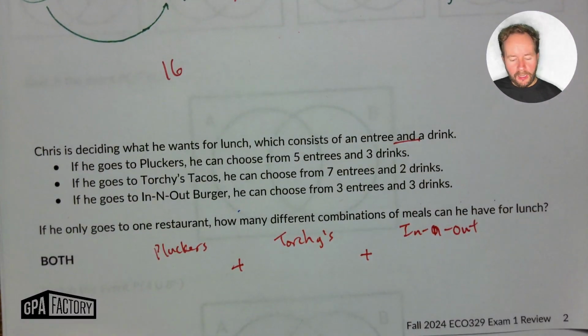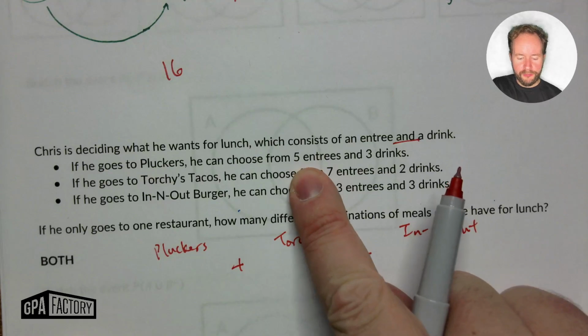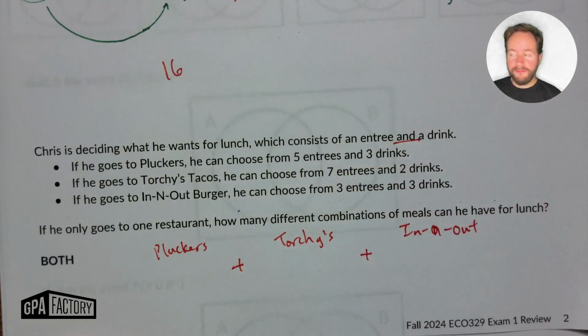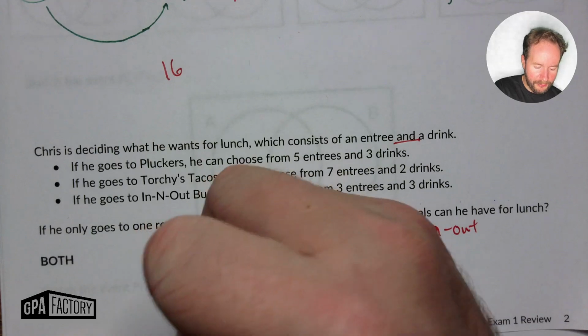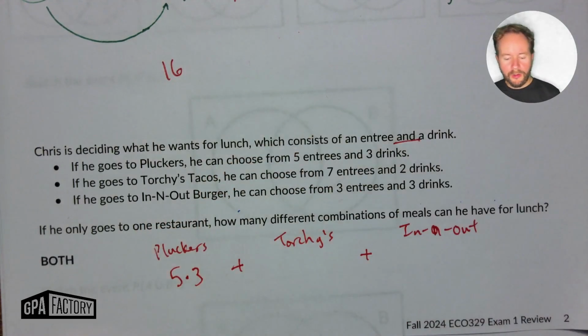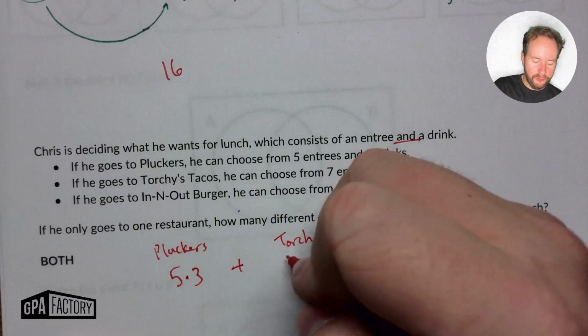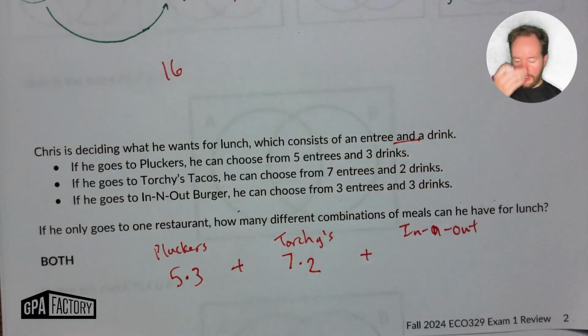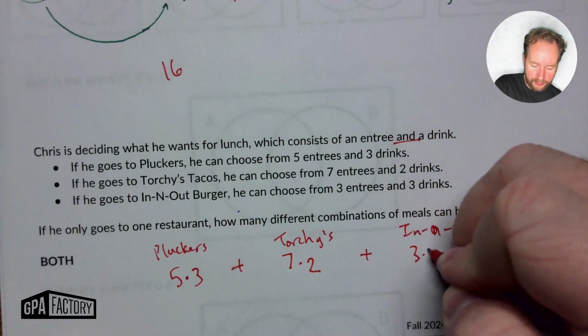Okay, let's start with the Pluckers case. 5 entrees and 3 drinks. So how many combos can he make? 5 times 3 will be the number of combos he can make here. What about Torchy's? Torchy's is 7 times 2, 7 entrees, 2 drinks. And then lastly, In-N-Out has 3 entrees, 3 drinks. So that's 3 times 3.